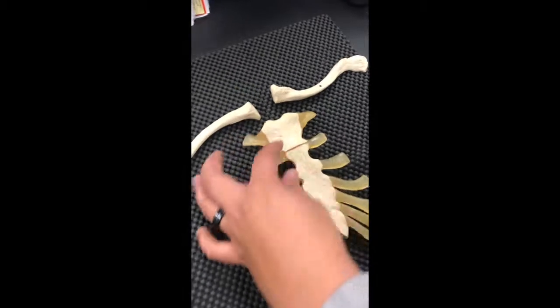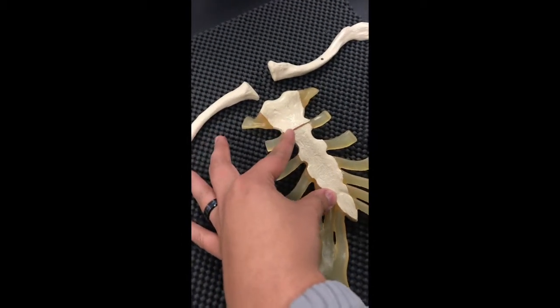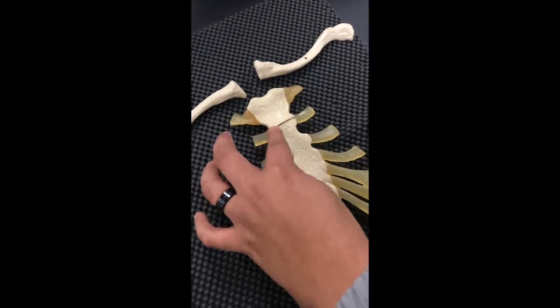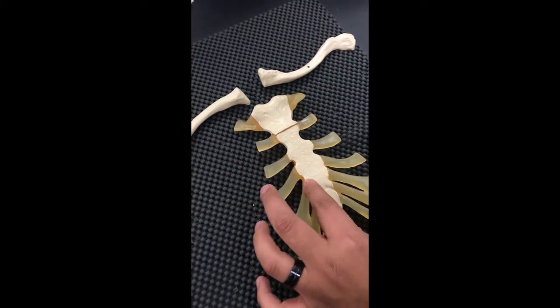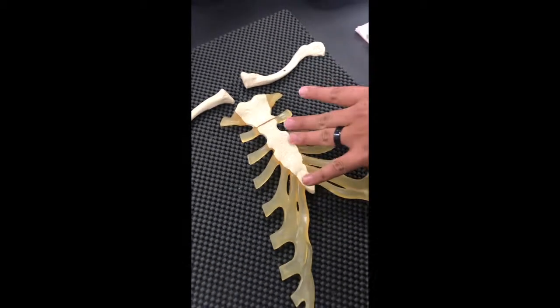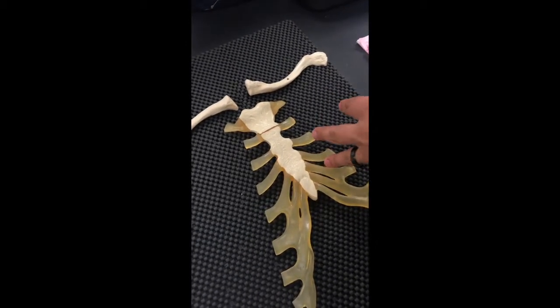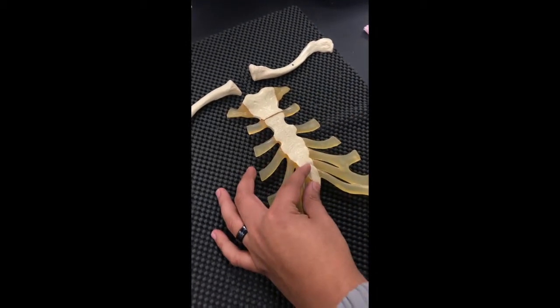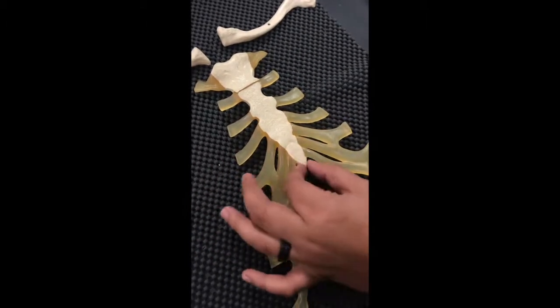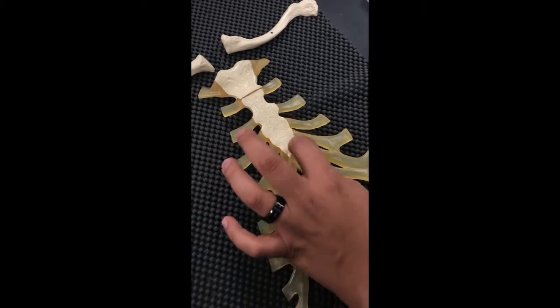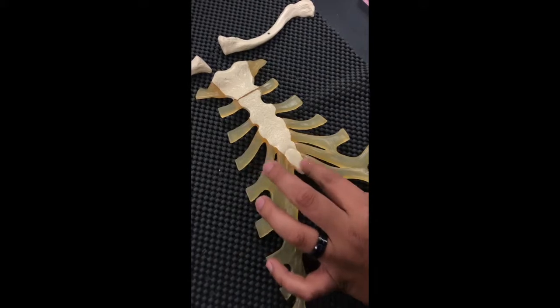Beneath the manubrium is the body of the sternum, and on the body of the sternum, we got the costal cartilage notches, where the cartilage connects to the sternum and where the ribs connect as well. Then at the tip of the sternum bone, we got the xiphoid process, which is this very tip right here. Hard to see, but it's right there.